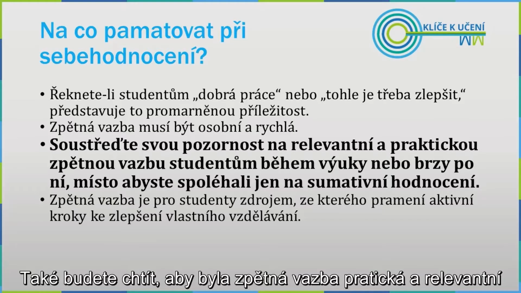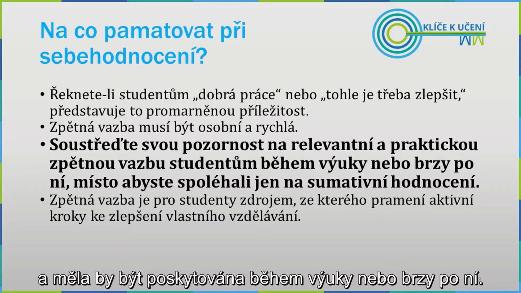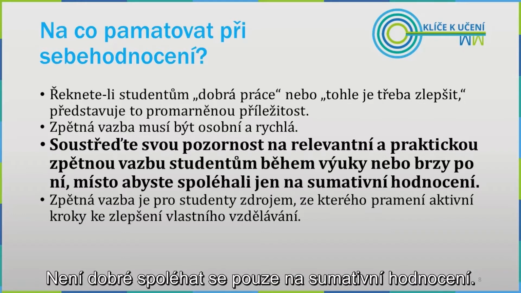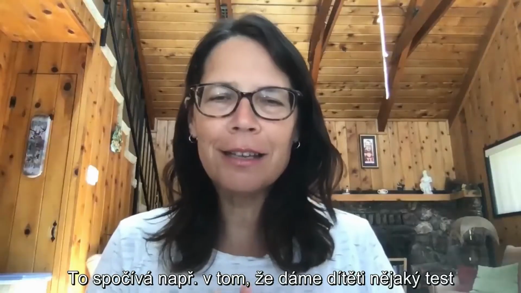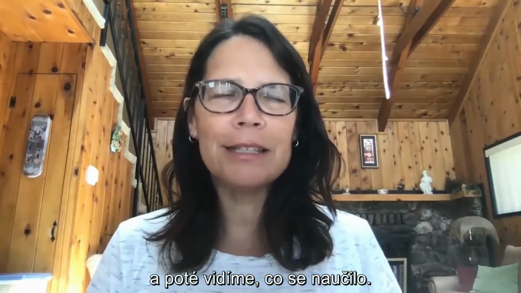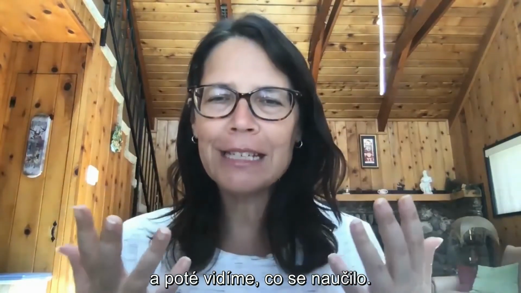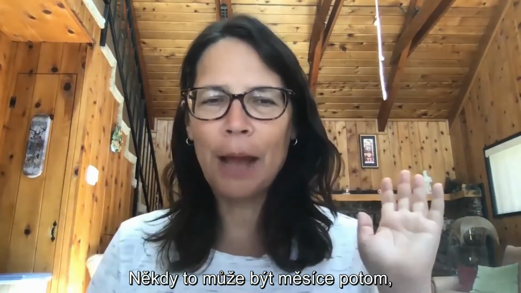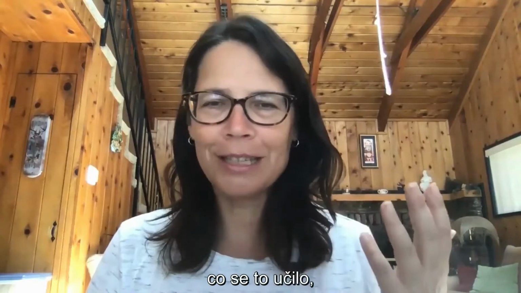You also want the feedback to be practical and relevant, and it should be done during lessons or very soon after. You don't want to just rely on summative assessments, where we give the child a test and then we see what they learned from that test. Sometimes that can happen months after a lesson was given.